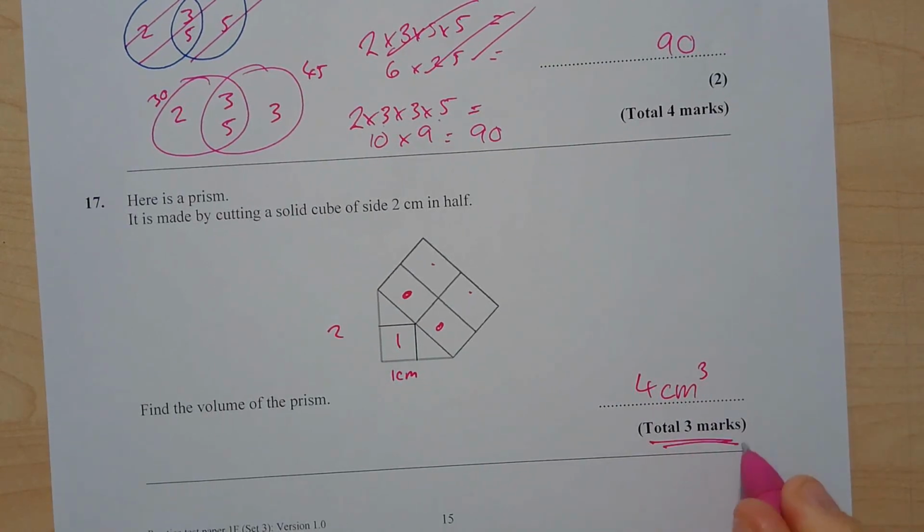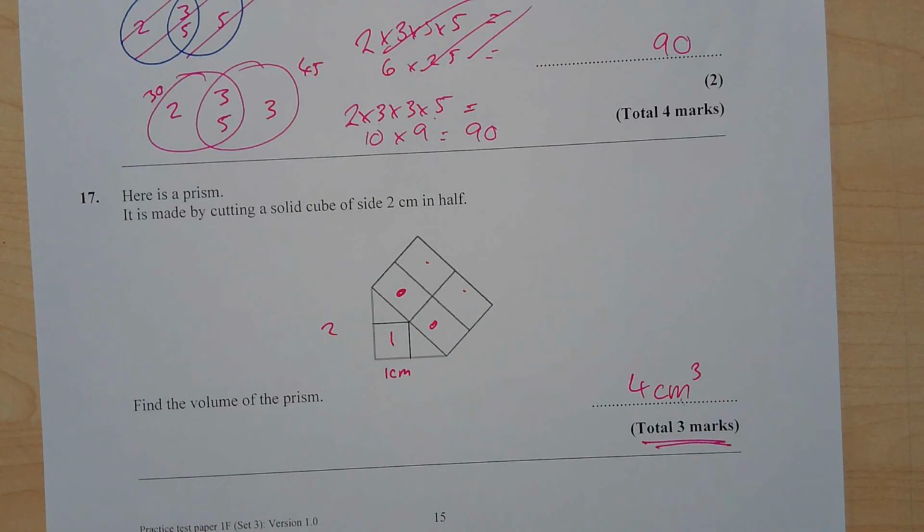Look at your marks. Where's that third mark coming from? Your units as well. Thank you.